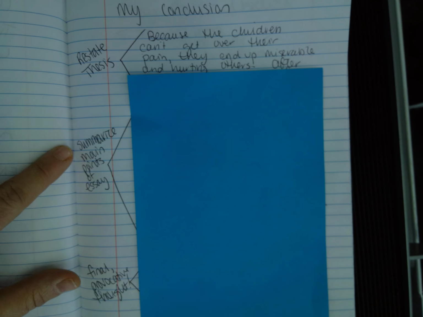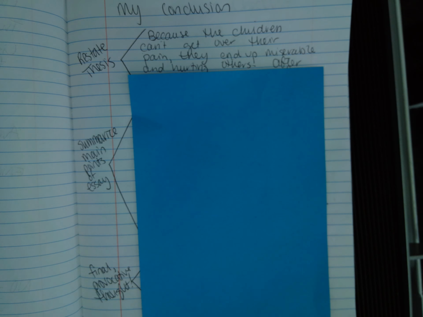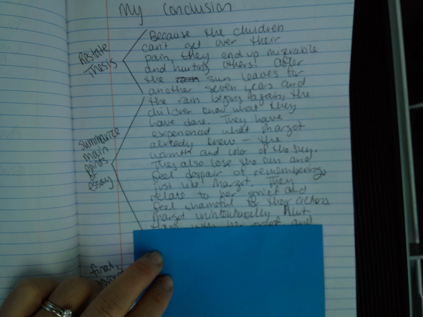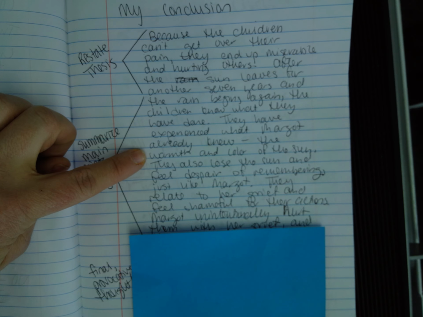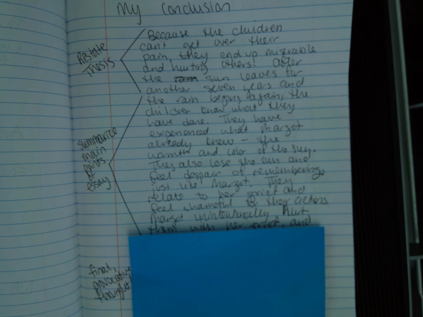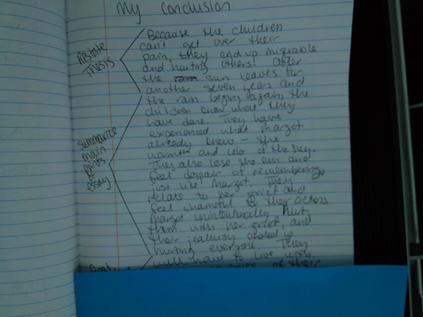Now my job is to summarize the main points of my essay. I take about a sentence to explain each of my body paragraphs. After the sun leaves for another 7 years and the rain begins again, the children know what they have done. They have experienced what Margot already knew, the warmth and color of the sun. They also lose the sun, and they feel despair of remembering, just like Margot. They relate to her grief and feel shameful for their actions. Margot unintentionally hurt them with her grief, and their jealousy ended up hurting everyone.